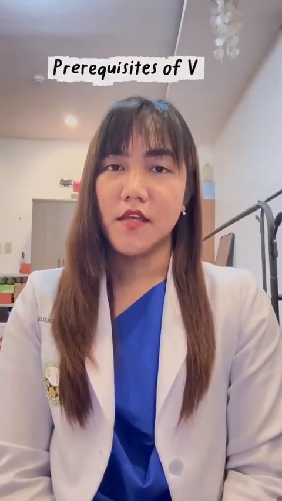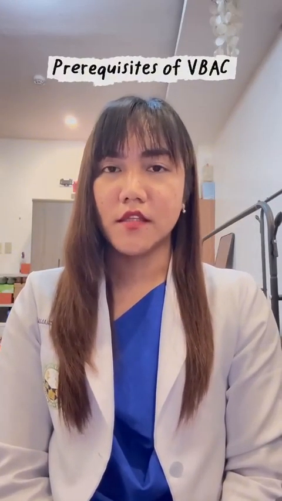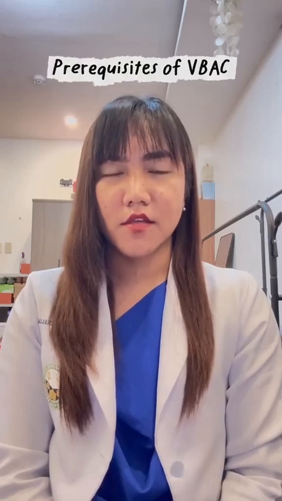VBAC should only be done in a hospital setting which is capable to perform an emergency cesarean section just in case there is a failed TOLAC, and it's not safe for home birth. There are several factors to consider if we subject a patient to a trial of labor after cesarean section, which should also be part of our prenatal counseling.